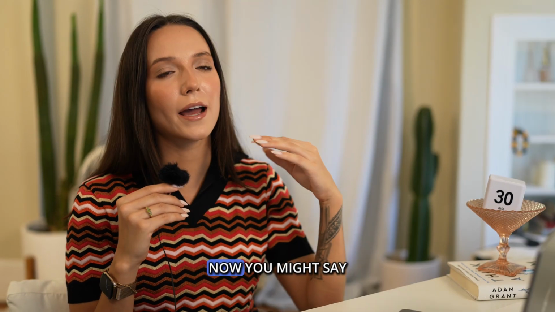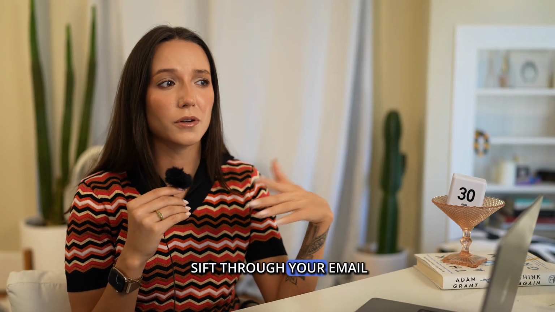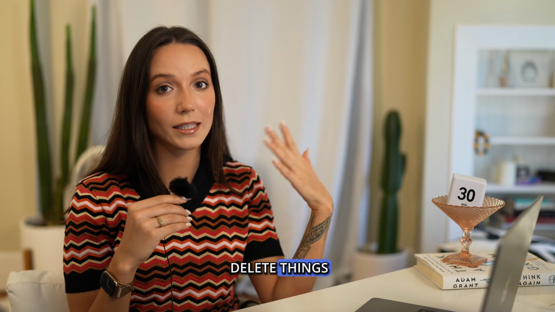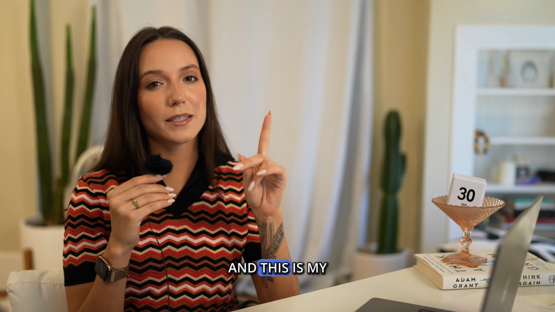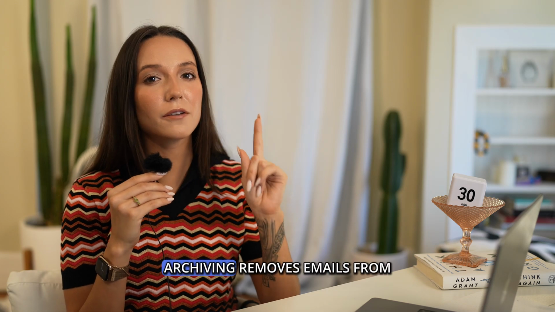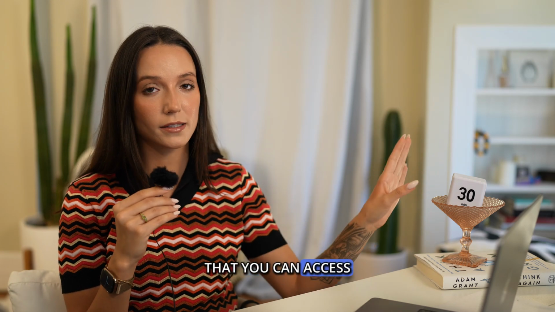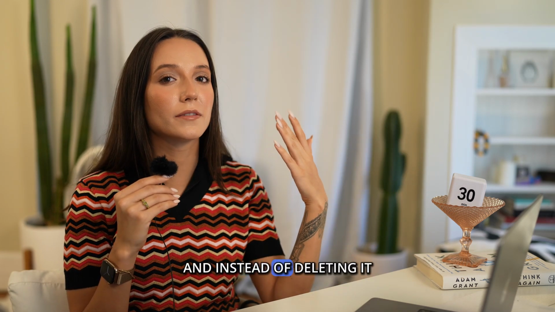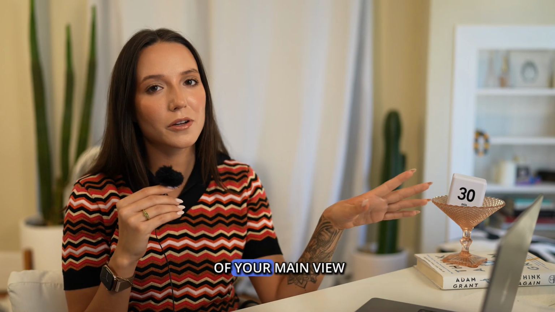Next, to get rid of junk is to archive. Now, you might say, why not just delete it? If you know it's junk and you want to sift through your email one by one and delete things, then be my guest. But I'm a little bit of a digital hoarder, and this is my hack around that. Archiving removes emails from your main inbox and moves them into a separate archive folder that you can access very easily. And instead of deleting it, they're now saved and searchable, but they're just out of your main view.